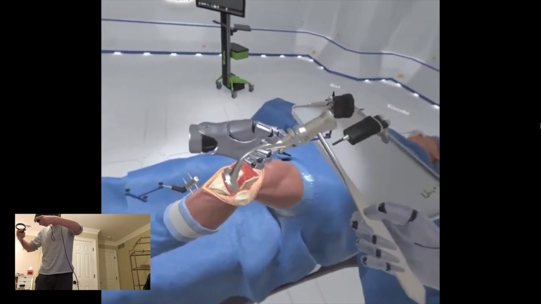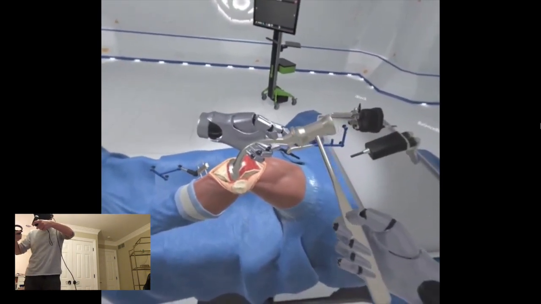Now strike the impactor strike pad with the mallet to impact the tibial tray into the tibial plateau.